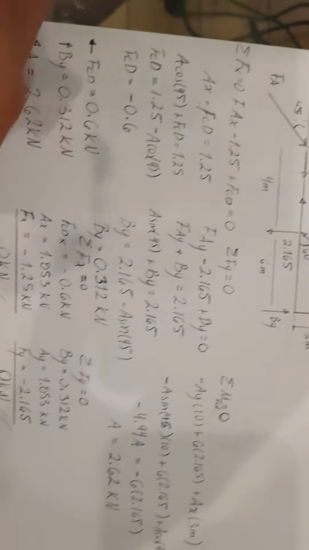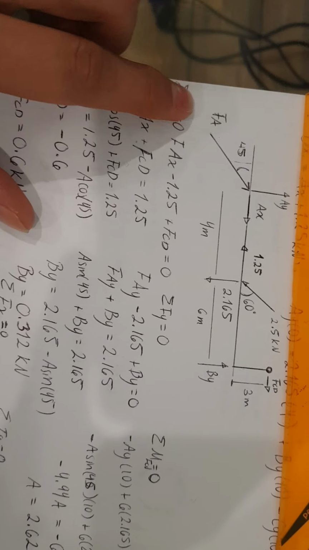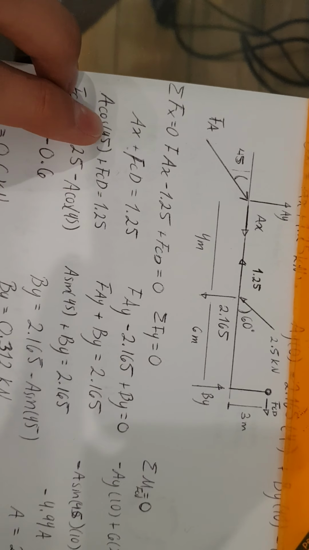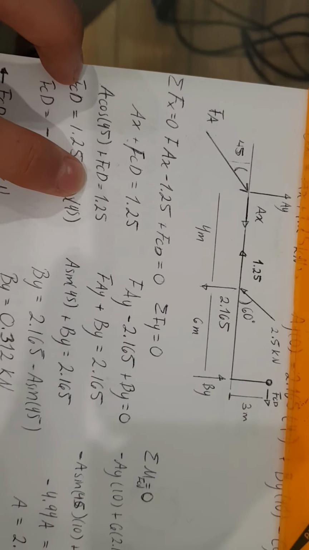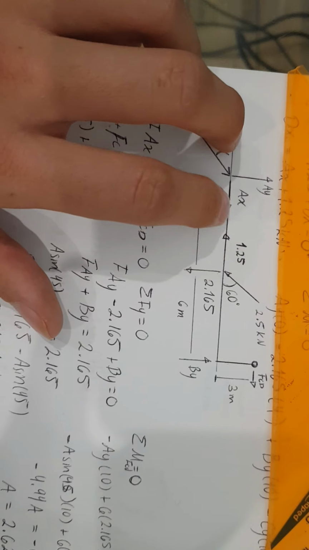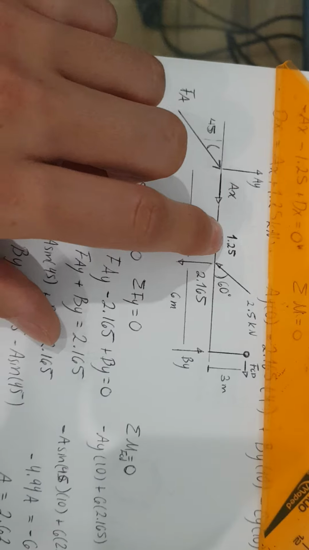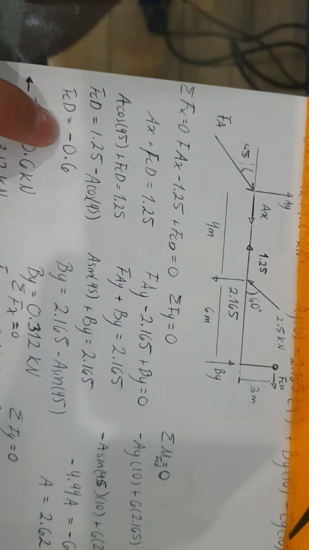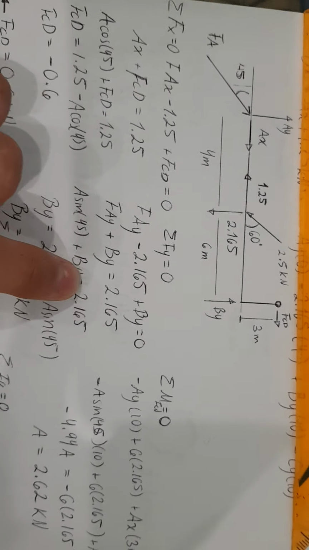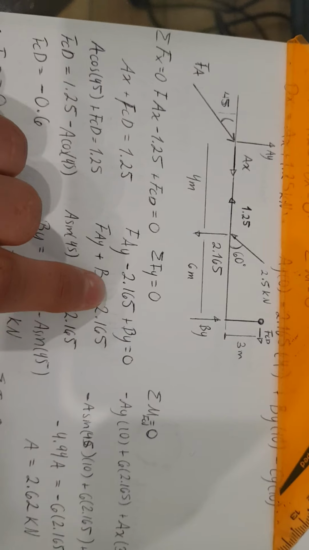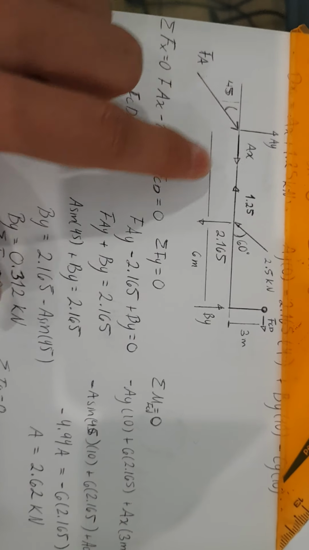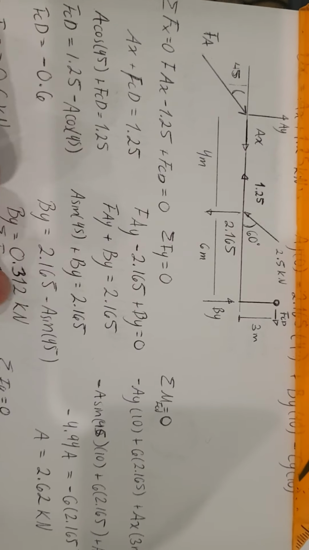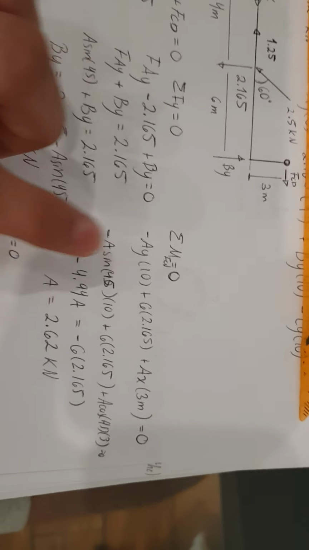And the calculations that I did were: the sum of forces in x equal to 0, which got me to this equation. And since there's only AX, the force acting here, and the force FCD, that's it for that part. And then for the sum of forces in y, I used the AY, the force acting here, and the BY, and that was basically it. And the last thing was moments.